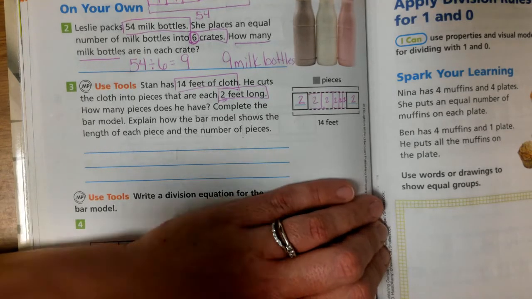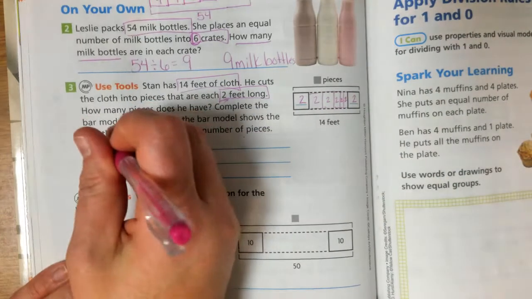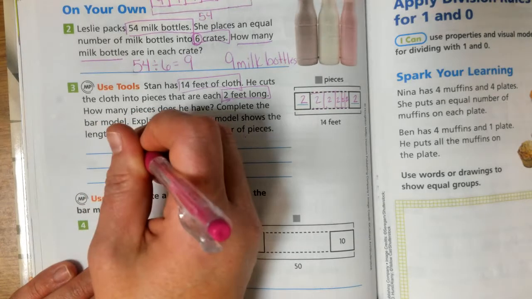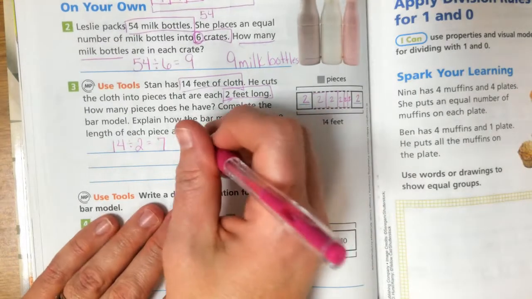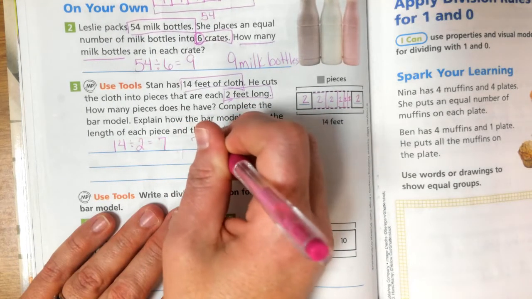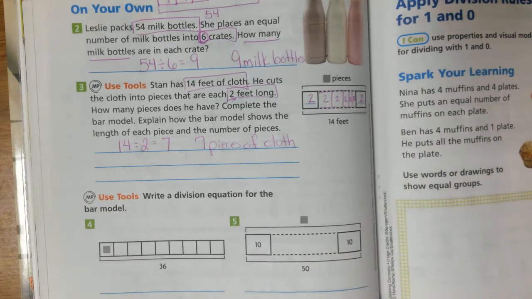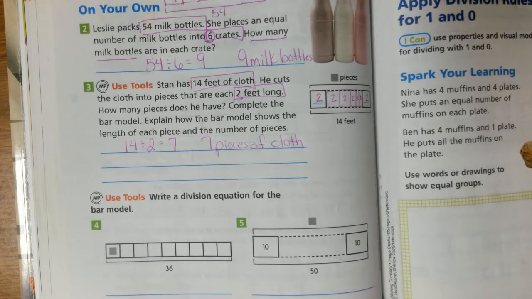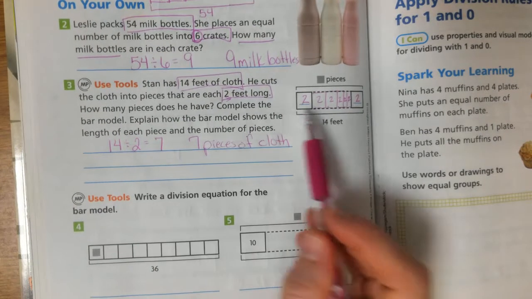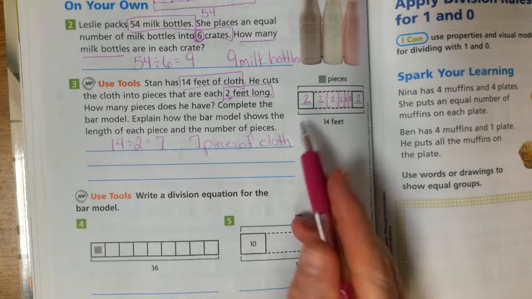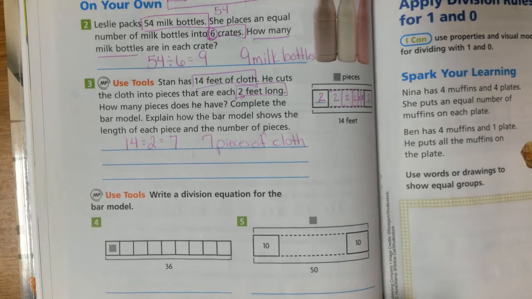So we need 1, 2, 3, 4, 5, 6, 7. So 14 divided by 2 equals 7. So Stan has 7 pieces of cloth. So the bar model shows us the length of each piece, right, inside each box. And then the number of boxes we have tells us how many pieces we have. Sorry, I didn't make that big enough.